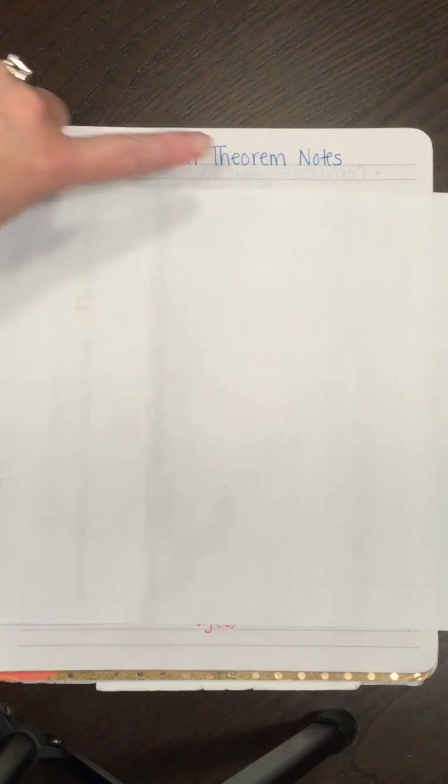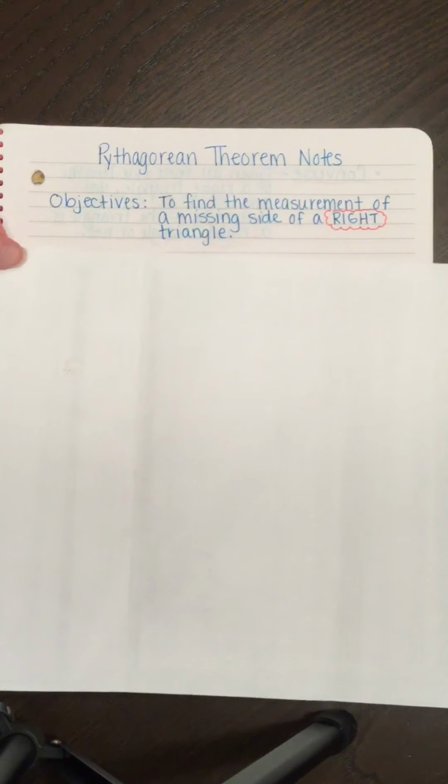So we have Pythagorean Theorem notes. You're going to want to go ahead and write that. And the way that you say that is Pythagorean Theorem. Okay? Pythagorean Theorem. So for Pythagorean Theorem, we have an objective.